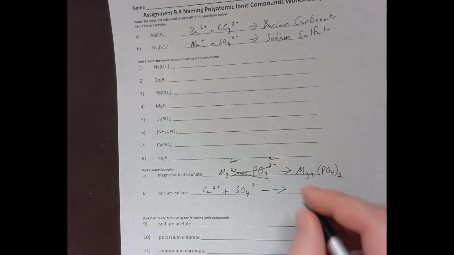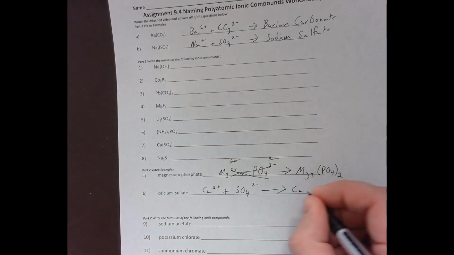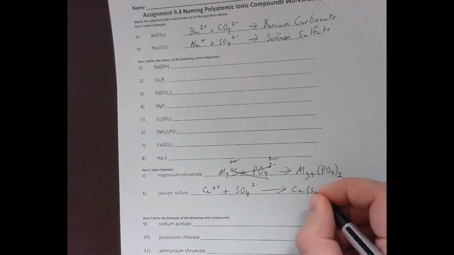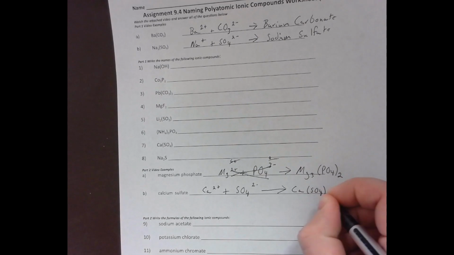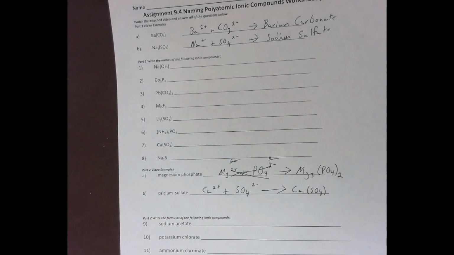So we can just put Ca, and if you want it, you can do the parentheses. You don't have to do the parentheses. It can just be SO4, or it can be (SO4). Either one's fine. If you want to get used to writing the parentheses, I suggest doing the parentheses, because that's how it's written out above to make it easier. All right. And this is what we're going to do on this one.